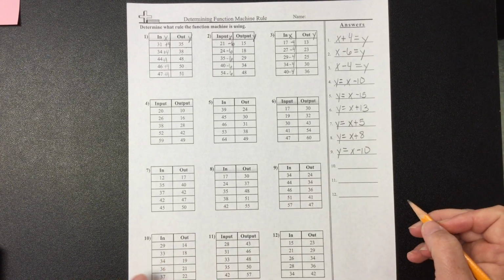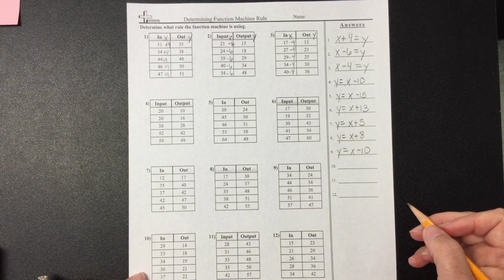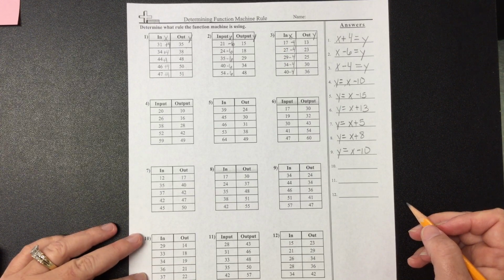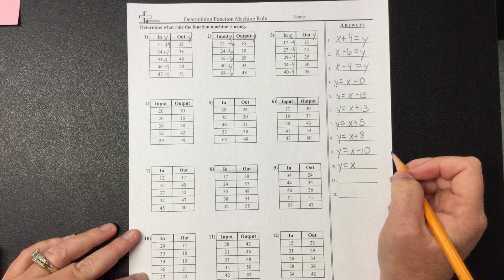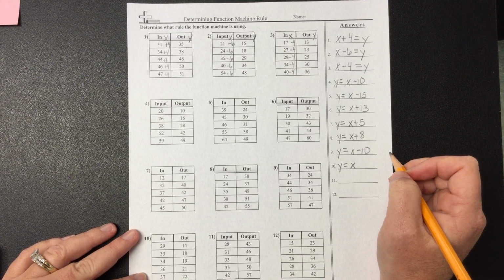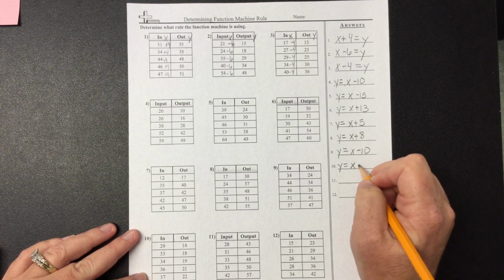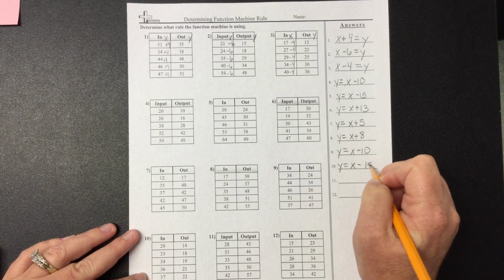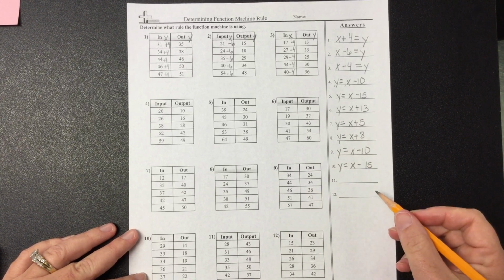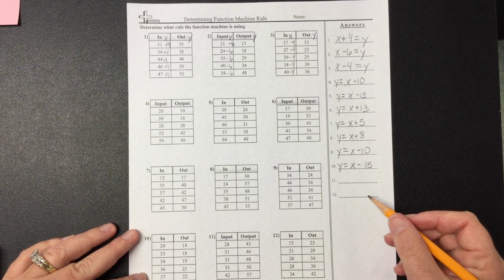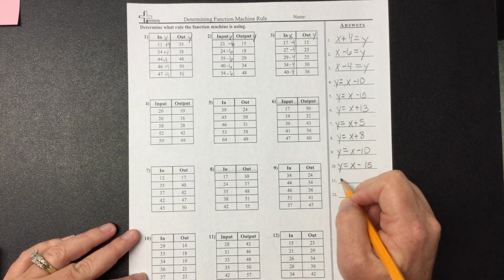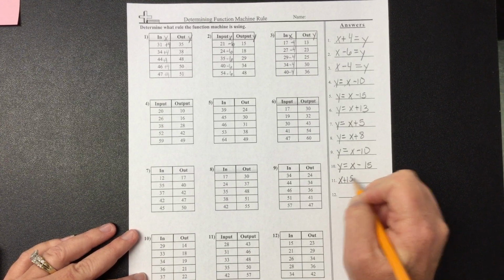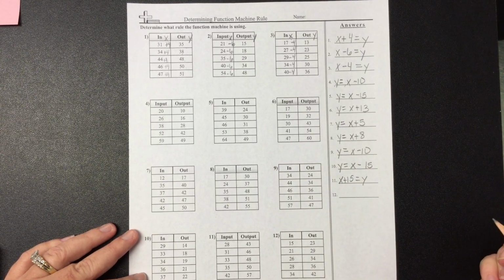Number 10. Okay. Blaine? Y equals X minus 15. Does everybody agree? Yes. All right. 11. Vincent? X plus 15 equals Y. Does everybody agree? Yes. All right.